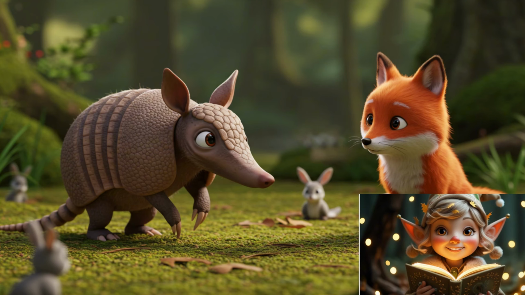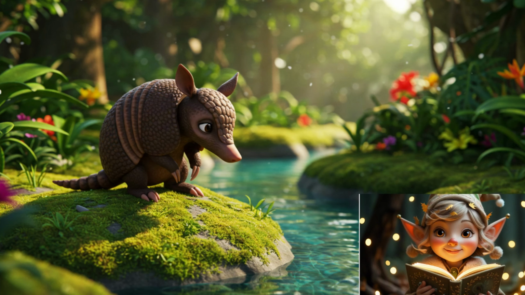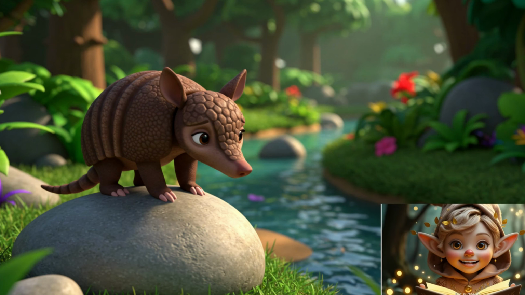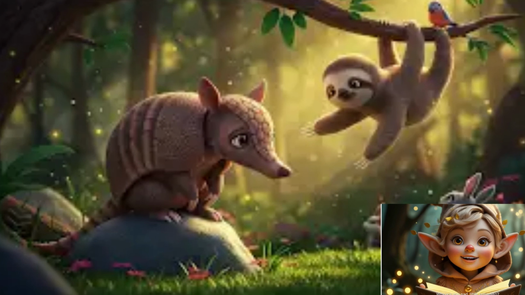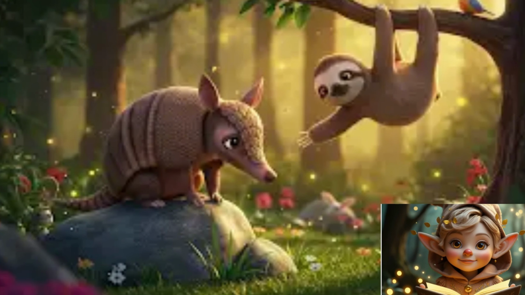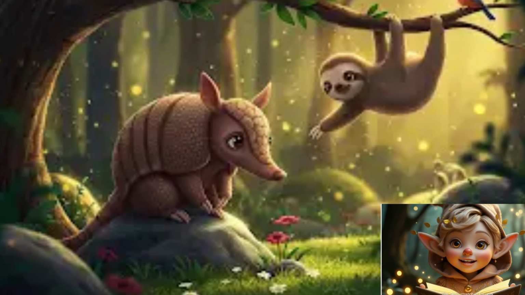Even though it wasn't. Archie kept walking, his heart heavy. He sat alone on a rock by the river, watching the water ripple. He had almost given up. But suddenly, a warm, gentle voice spoke. "Why are you sad, little armadillo?" Archie jumped slightly and turned around. When he saw a sloth hanging lazily from a branch, he sighed. "No one wants to be my friend." The sloth smiled. "Well, I do. I like to take things slow, too." The sloth stretched its arm. "My name is Sul. It's nice to meet you, my friend."